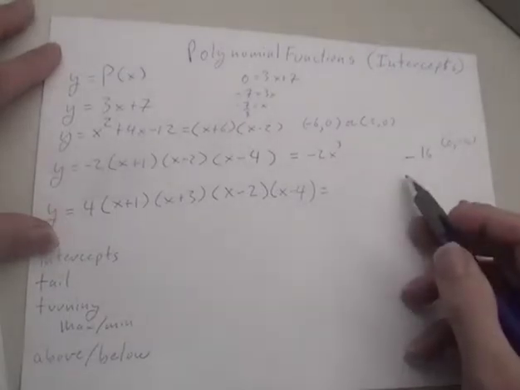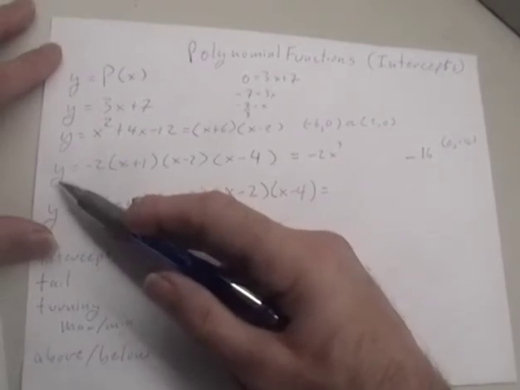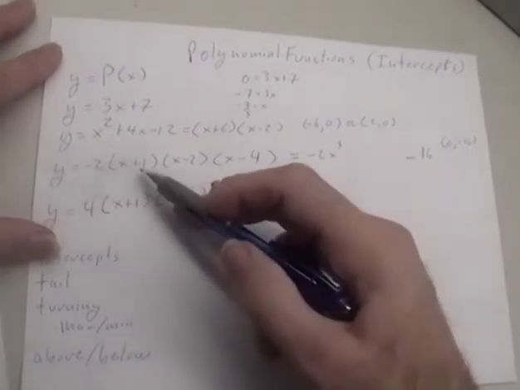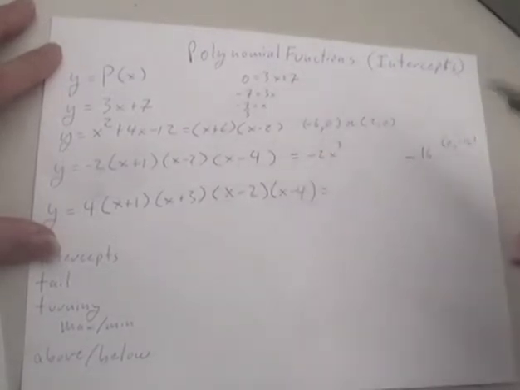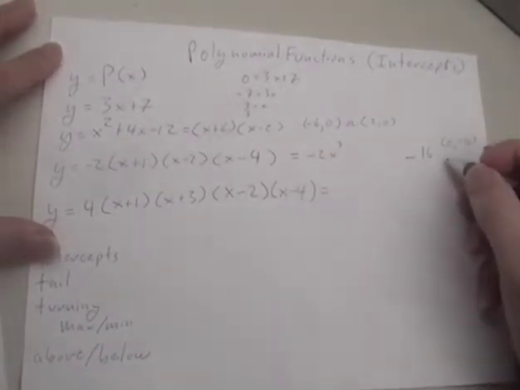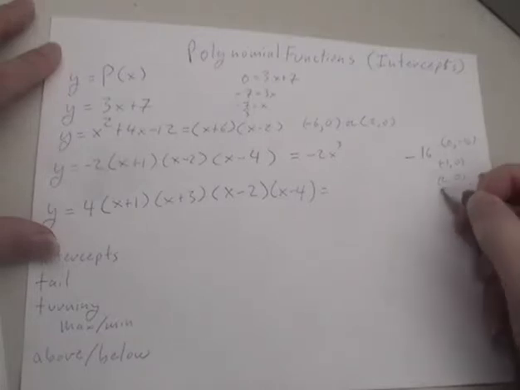For the other intercepts, where it intercepts the x-axis, that happens when y is 0, and that will happen when x is negative 1, positive 2, or positive 4. So the other intercepts are going to be negative 1, 0, 2, 0, 4, 0.